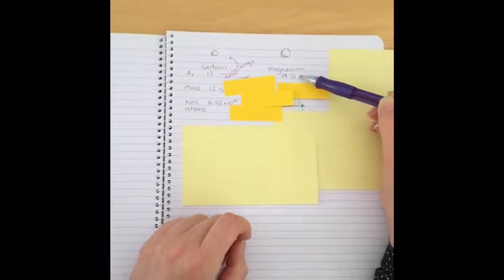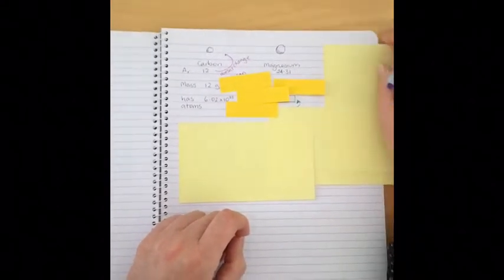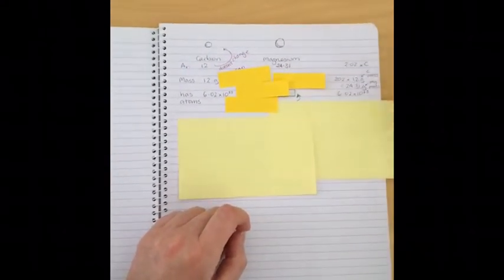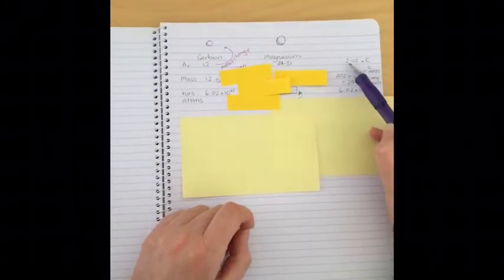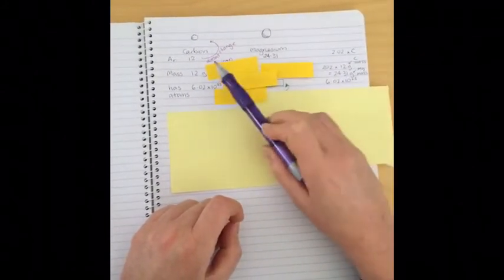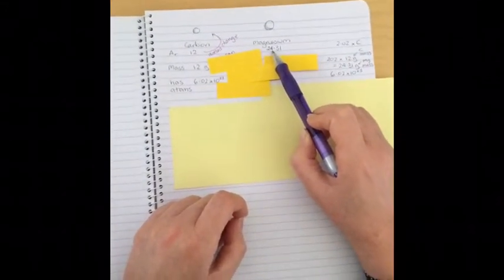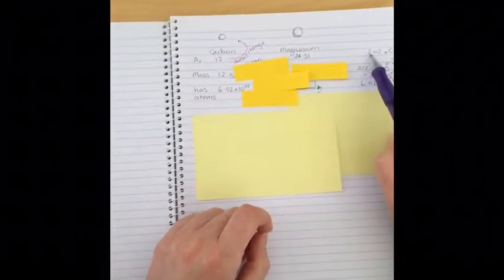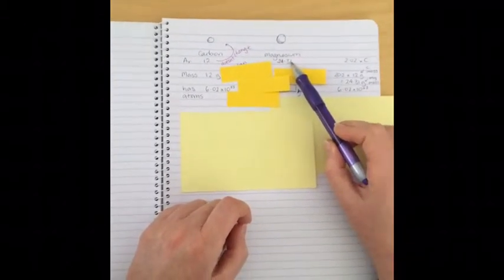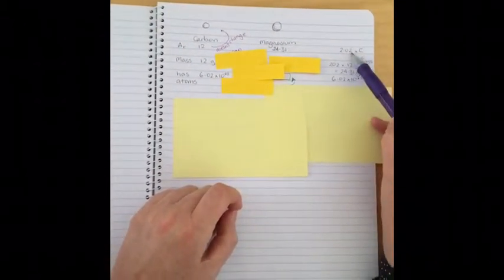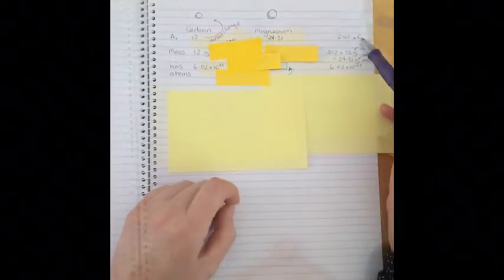Okay, so there's two ways we could go from here. We can think about how many times, like you can see it's almost double the size of carbon, or the mass of carbon. So if we work out 24.31 divided by 12, that's how many times more it is than carbon.